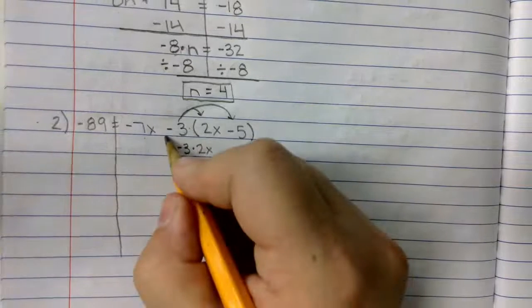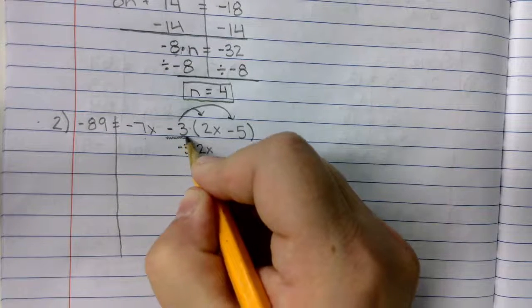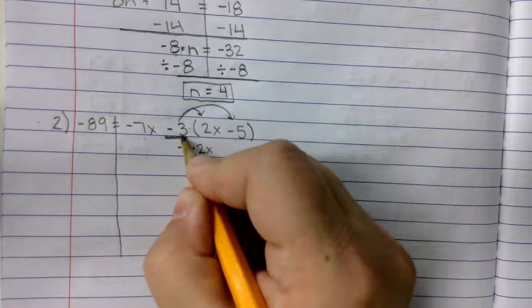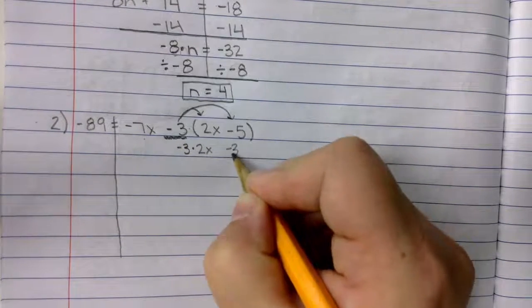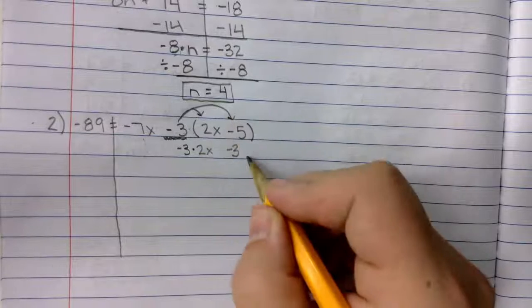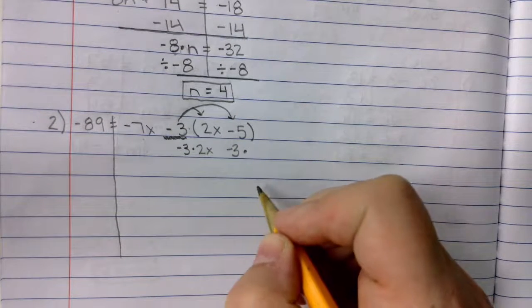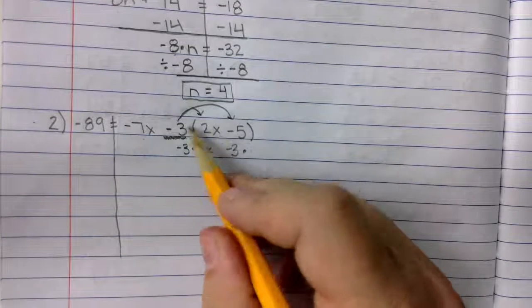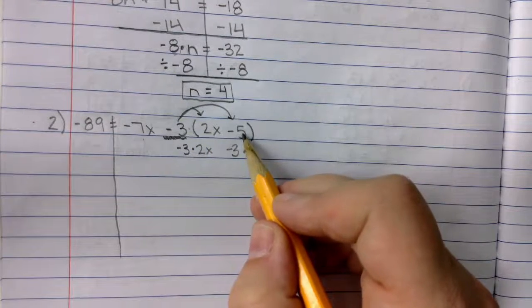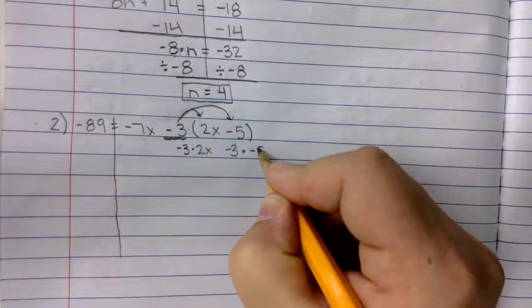Negative 3 times, what's the second part? We did negative 3 times 2x. Negative 3 times, not just 5. Negative 5. Beautiful. So negative 3 times positive 2 would be a negative 6.